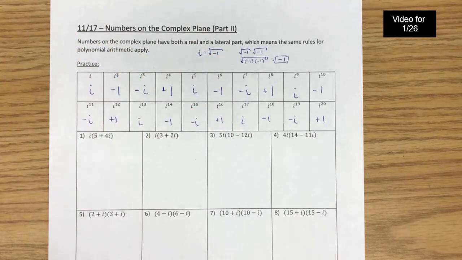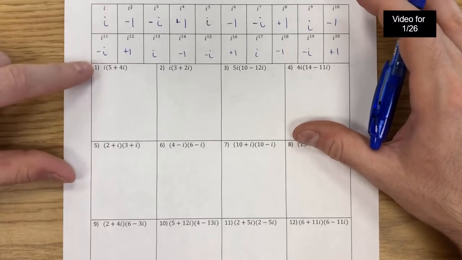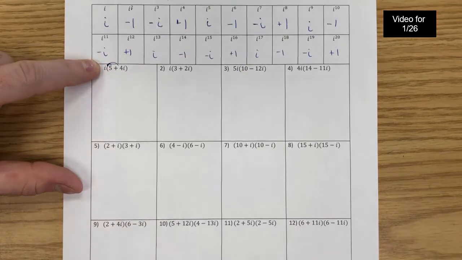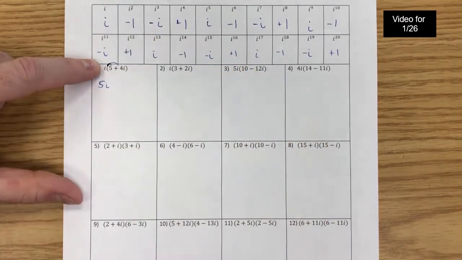So down here, basically all we have is no more than, I think, i to the squared. But let's go ahead and take a deeper look. So when I distribute an i amongst anything, I'm going to distribute it just like I would a normal number. I would say i times 5 is going to be 5i.